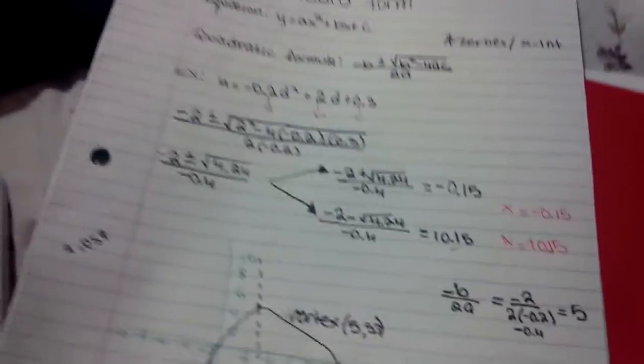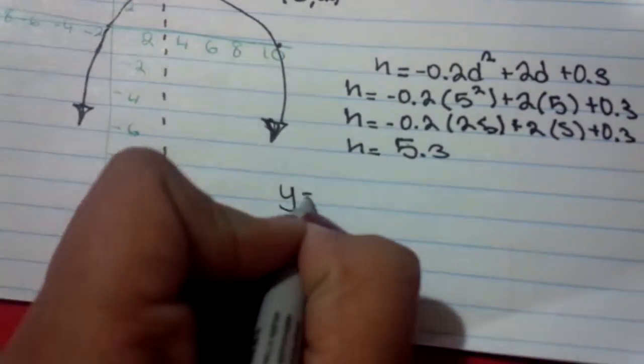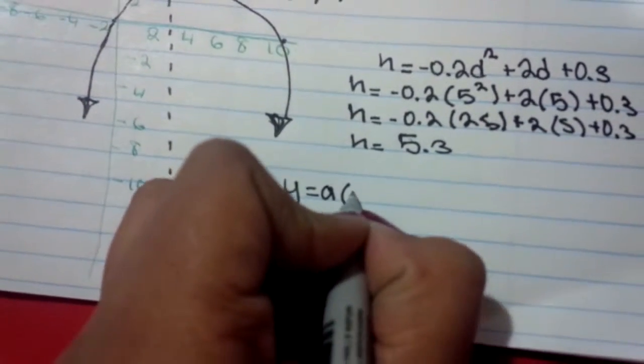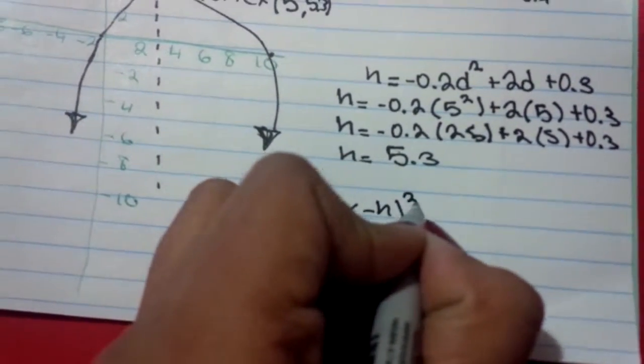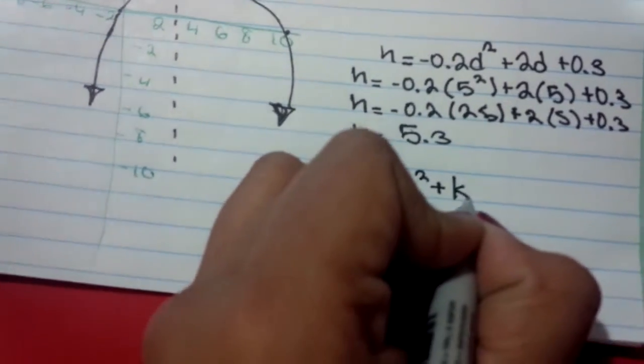So if we go here and label 5.3, here is a parabola. And let's just draw a line through our points. And there we have it. We have a parabola. And now we can even write this into vertex form because we have all of the important information. So in vertex form, the equation, remember, was y equals a(x minus h) squared plus k.